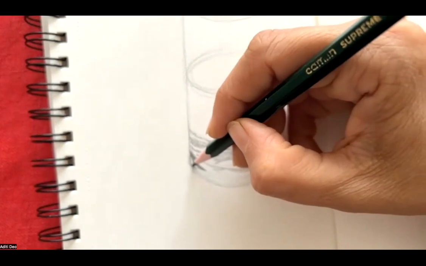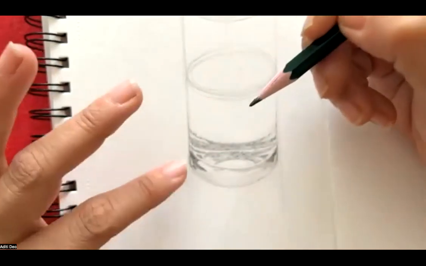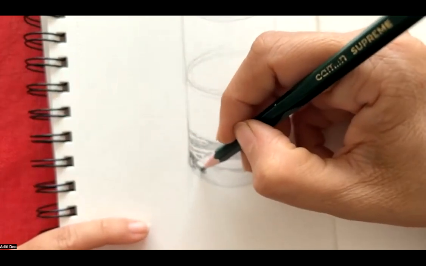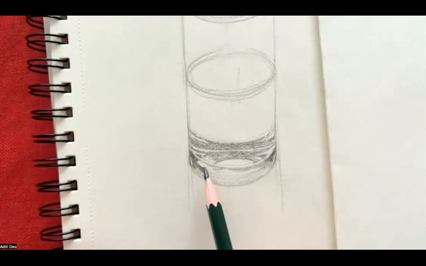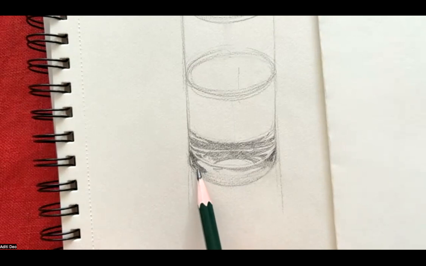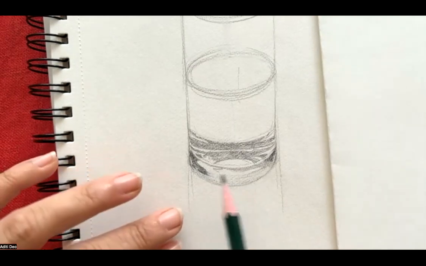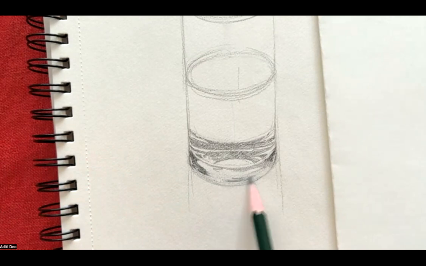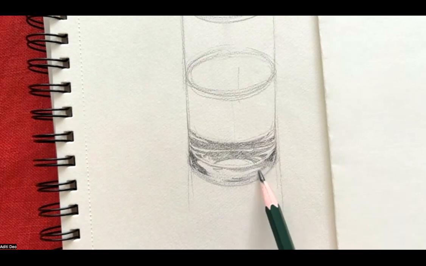When shading this side, the side opposite to your writing or drawing hand, change the grip of the pencil. Don't be tempted to go up and down again over here. Paint it in a contour shape to the glass. There are certain patches over here where the gray is not uniform. And there could also be a few highlights which are too minuscule to note.